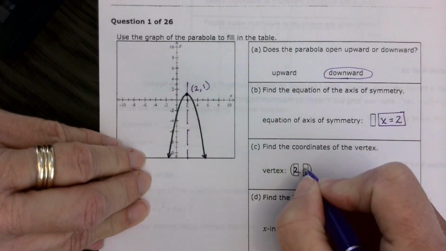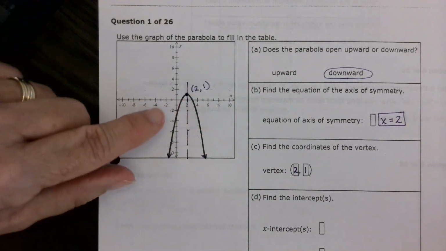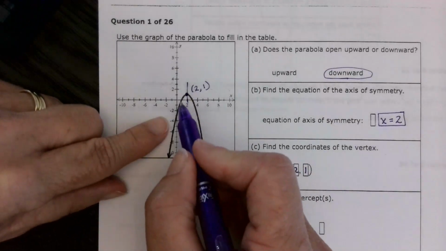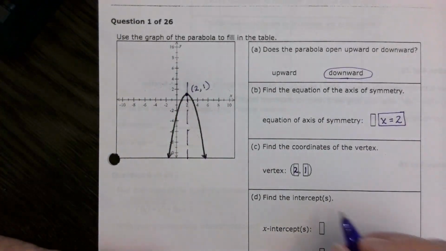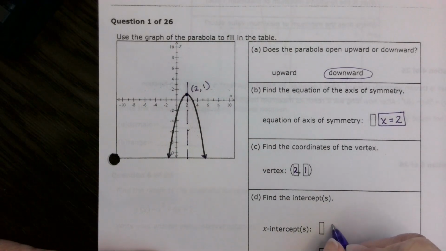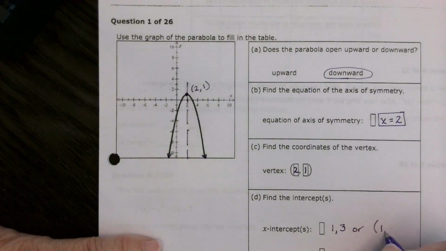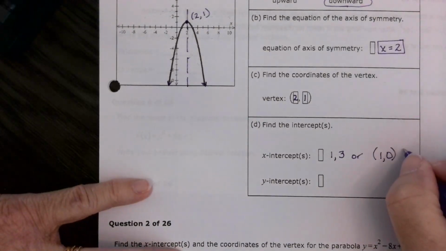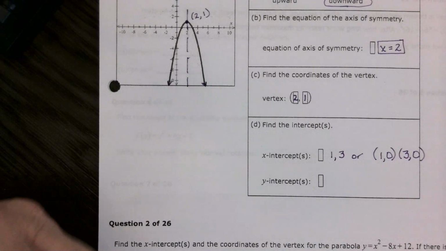See if I can fit that in there. Okay, the x-intercepts, where it crosses the x-axis, that crosses at 1 and at 3. So again, remember, they are points. It is (1, 0) and it is (3, 0). Just know that it's an ordered pair.